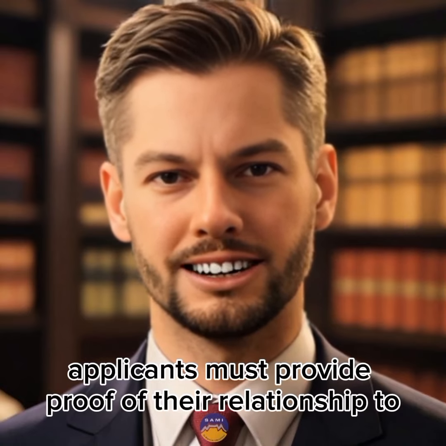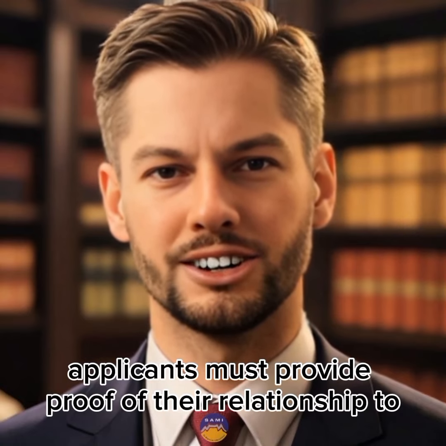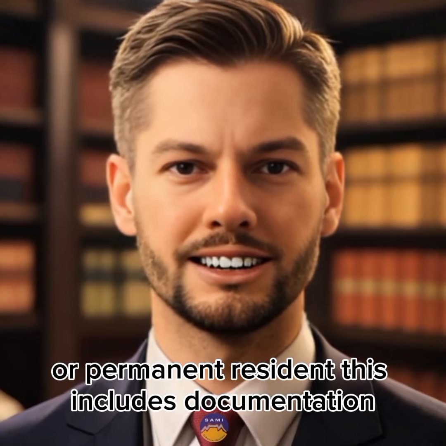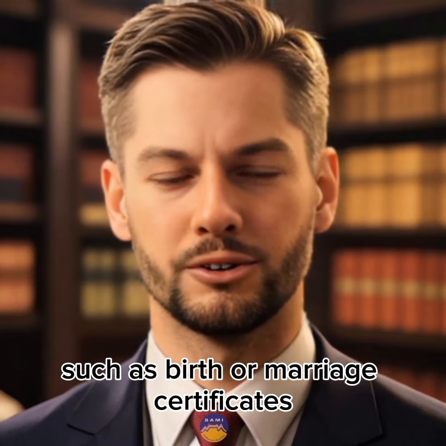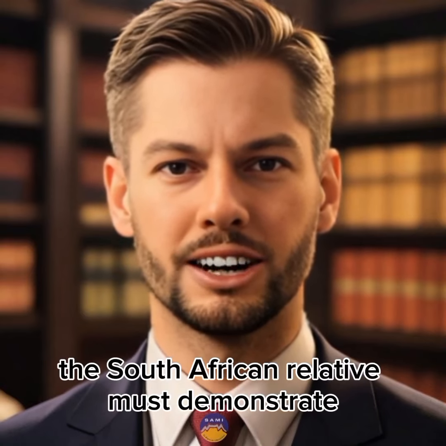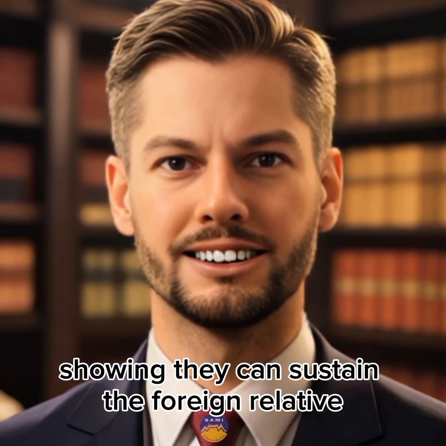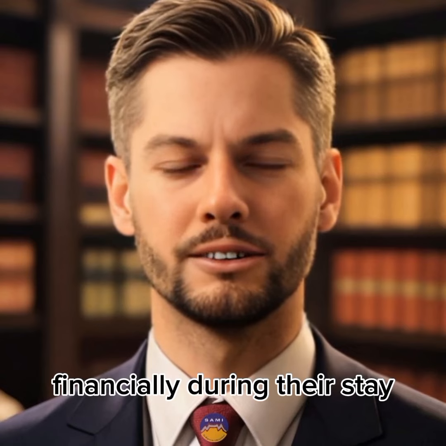Eligibility. Applicants must provide proof of their relationship to the South African citizen or permanent resident. This includes documentation such as birth or marriage certificates. Additionally, the South African relative must demonstrate financial support, showing they can sustain the foreign relative financially during their stay.